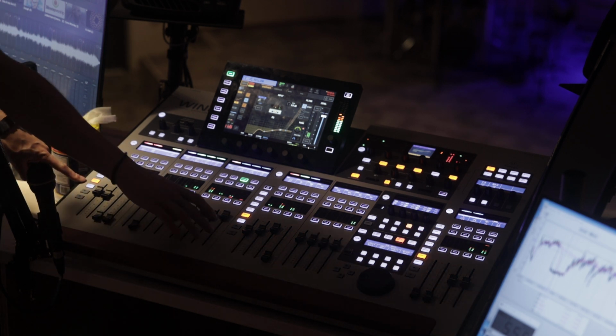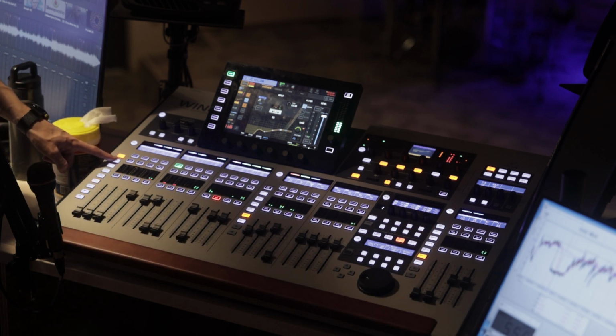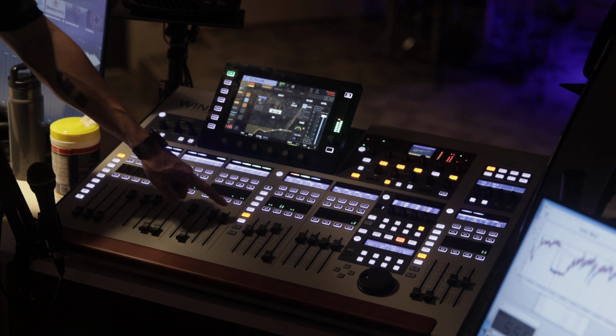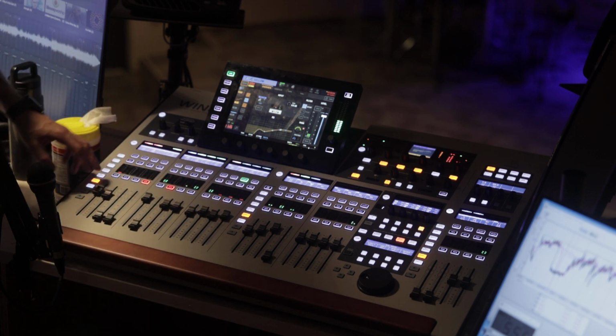So these ones are tied to this layer. So as I'm changing that, depending on what layer you're on is going to depend on what's showing here.